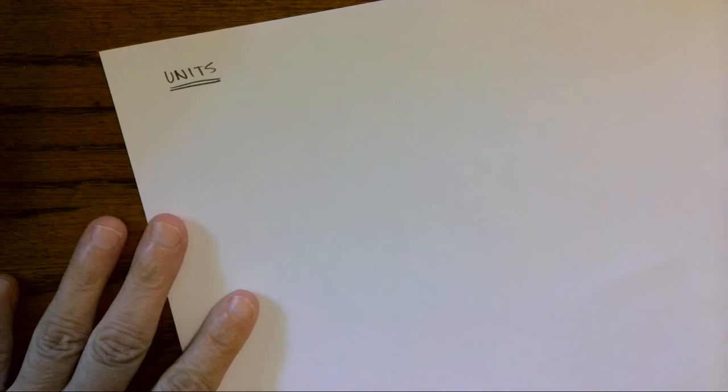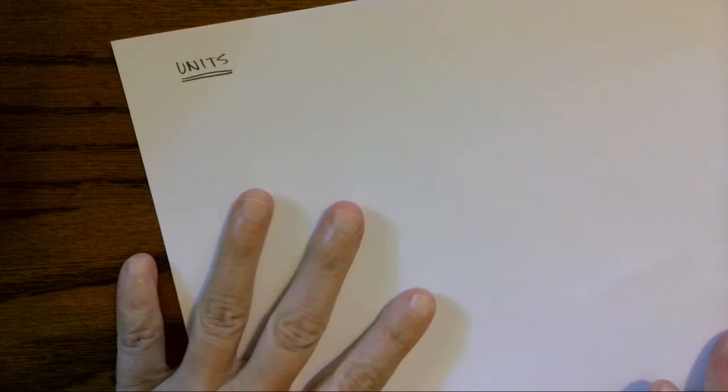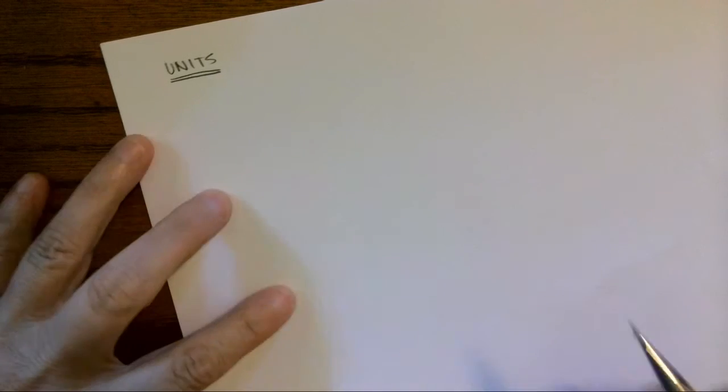A quick review on units. Units are going to be very important in all of your engineering classes. Many times, if you don't know where to start on a problem, if you look at units, it will lead you in the direction that you need to go. So you need to be very comfortable with units, and I would recommend always putting units all throughout the problem as you're working it to make sure you don't make any mistakes.